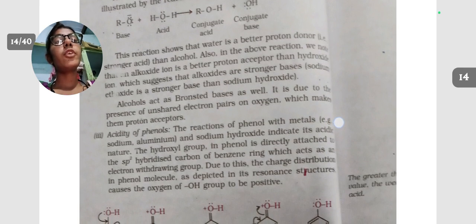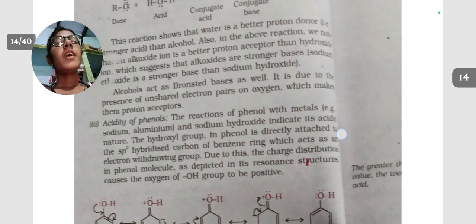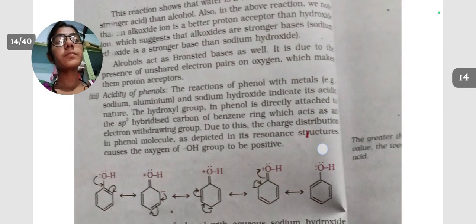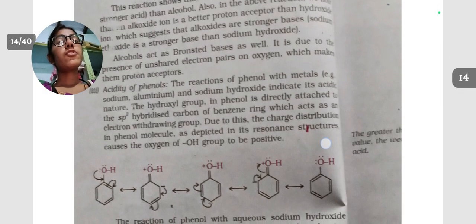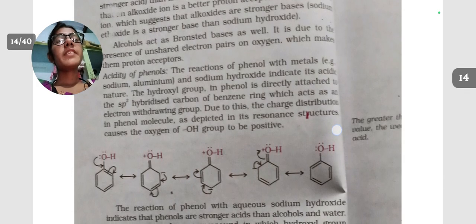In the above reaction, we know that the alkoxide ion is the better proton acceptor than the hydroxide, which is the conjugate base of water. Sodium alkoxide is a stronger base than sodium hydroxide. Alcohol acts as a Bronsted base as well, due to the presence of unshared electron pairs on oxygen, which makes them proton acceptors.